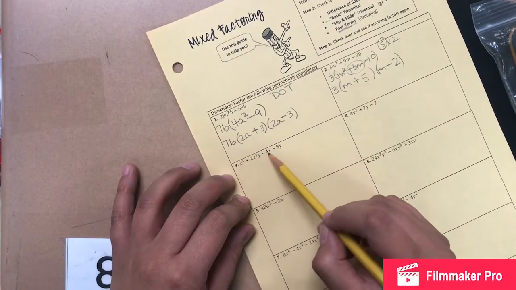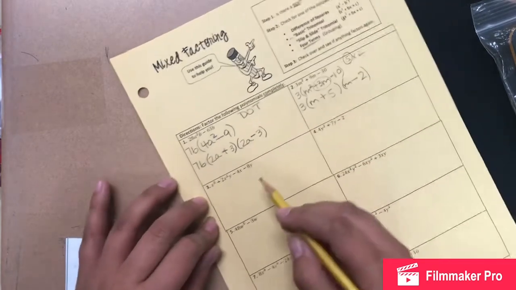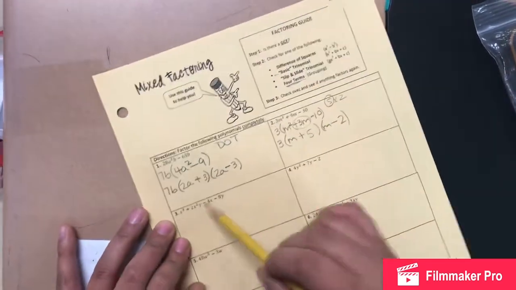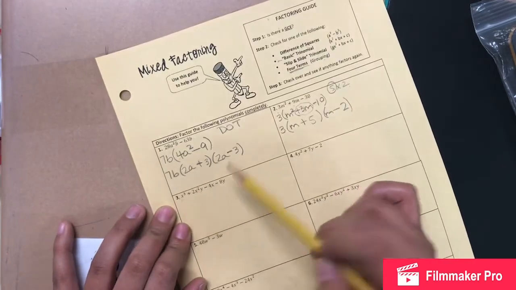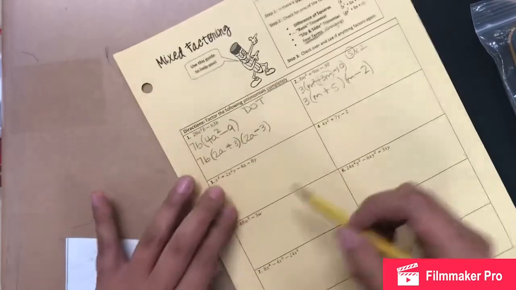All of them have x's except the last term, and all of them have y's except the first term. So this doesn't have a GCF. But how many terms are there? 1, 2, 3, 4. If it's a 4 term, then it's factoring by grouping.